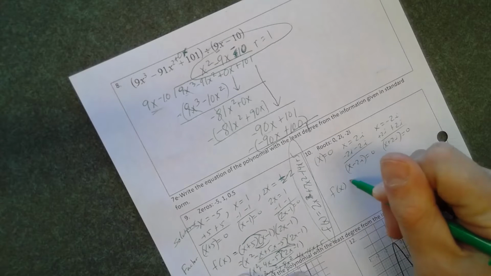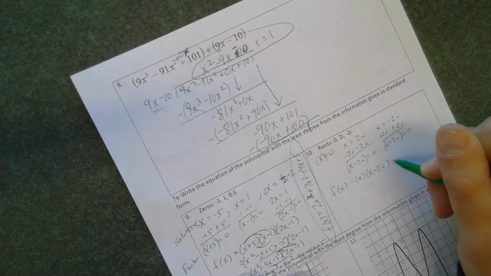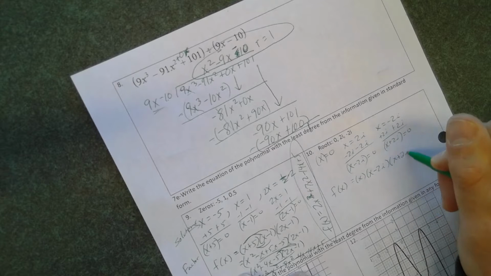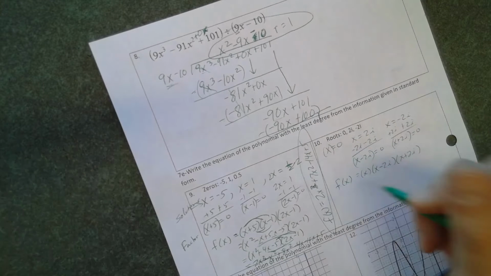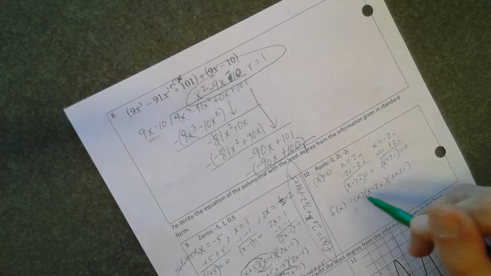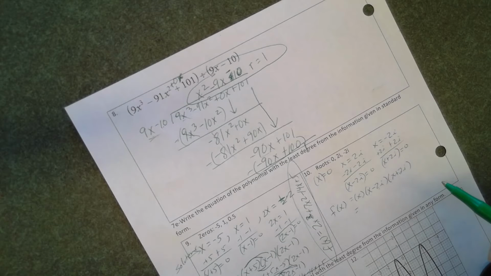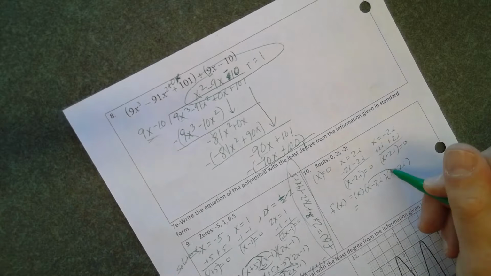I always choose f of x. You really don't need to. You can have g of x, h of x, y equals. Really should try to go to f of x or h of x or something like that would be good. What I tend to do, you have three factors. You can multiply any two at a time you want, but since the second two look alike with the imaginaries, I would multiply those out.